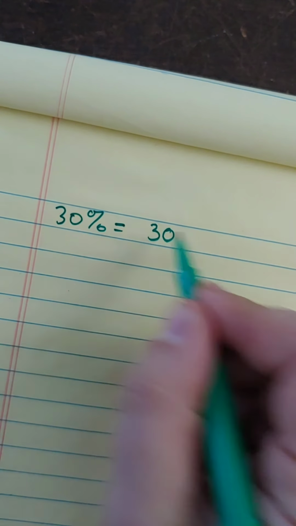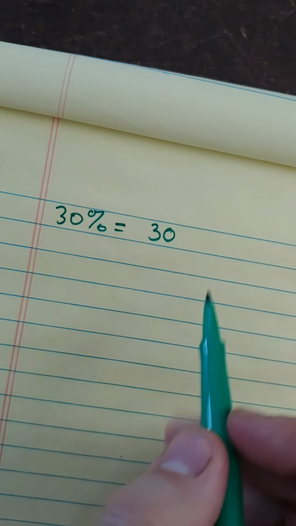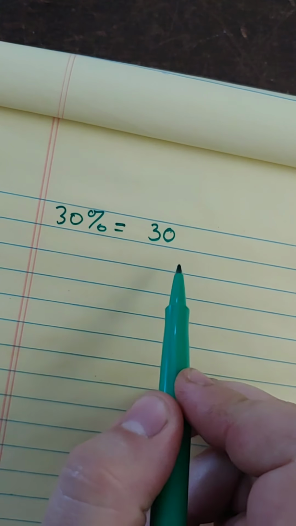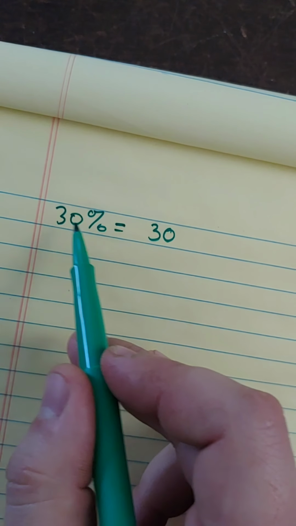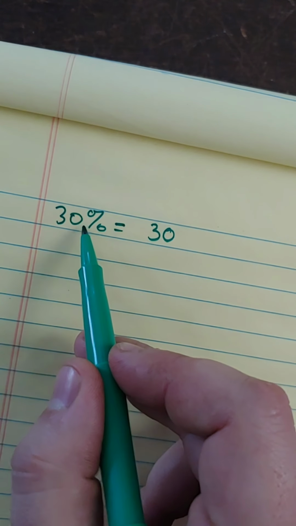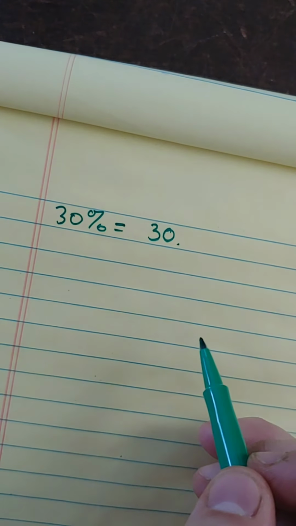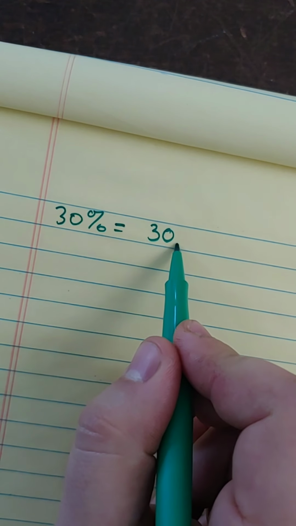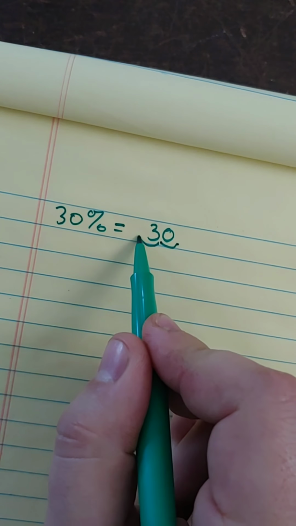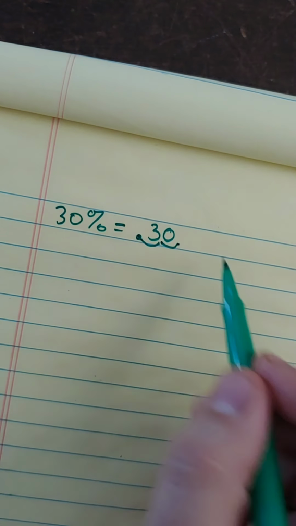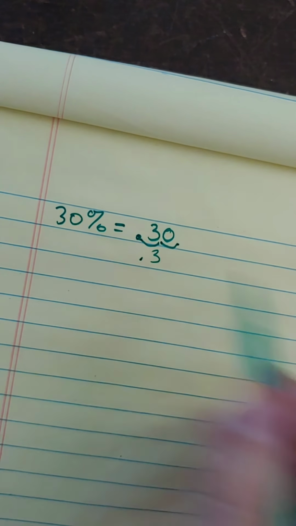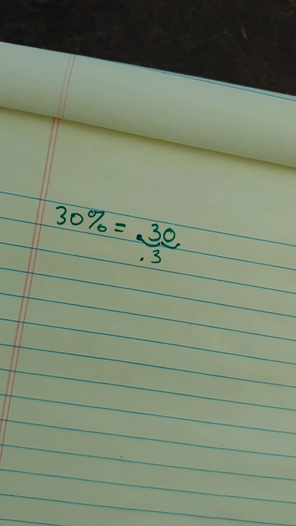So if you remember, turning percent into decimal is you're moving your decimal place 2 times. So it's 30%. So there's an imaginary decimal sitting right here at the back end of it. And we're going to move it 2 places to the left. So there and there to put the decimal there. So 30% or 0.3 is what we're going to be using here.